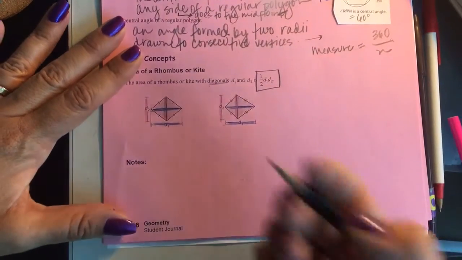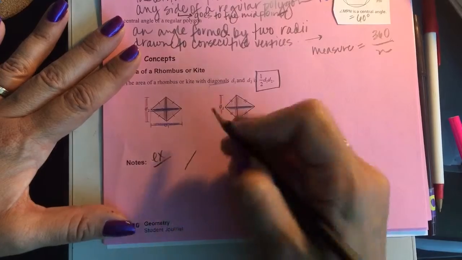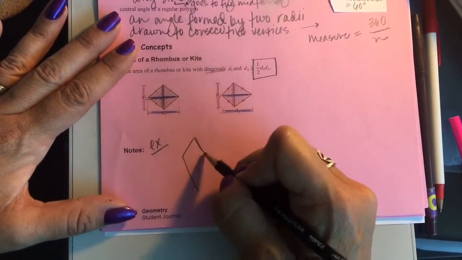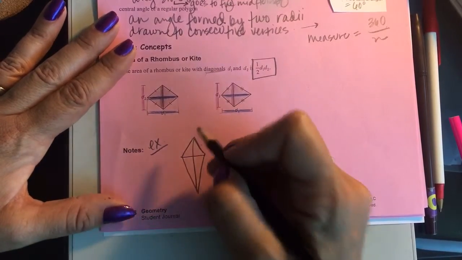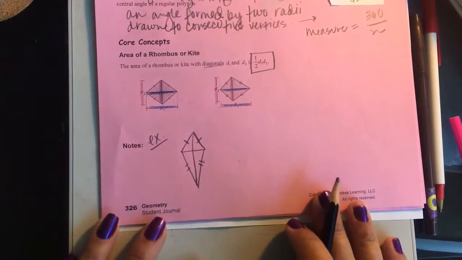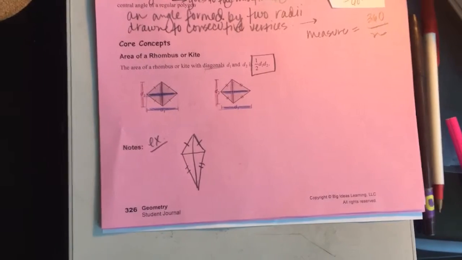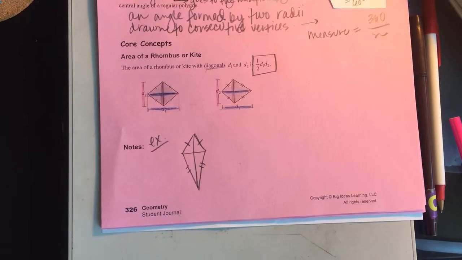And then, let me give you a kite example. I'm going to try my best to make a decent looking kite here. It's going to be kind of taller. There we go. Oh, that's not terrible. And let me put some markings so you know it's a kite. And remember, kites have consecutive sides that are congruent to each other.